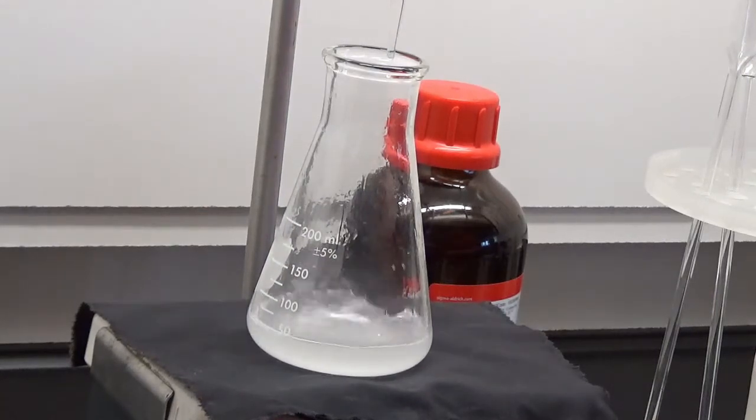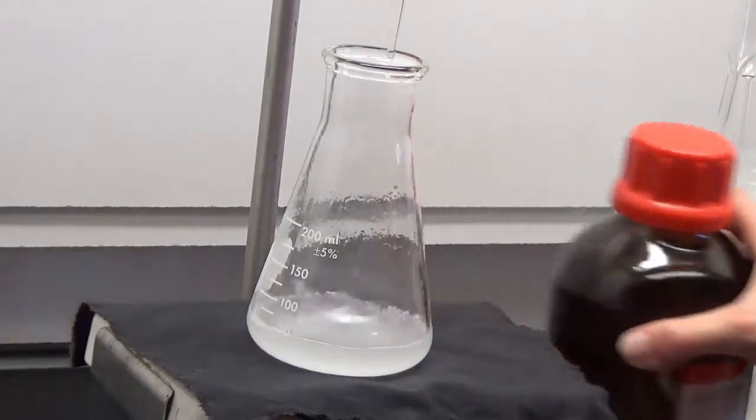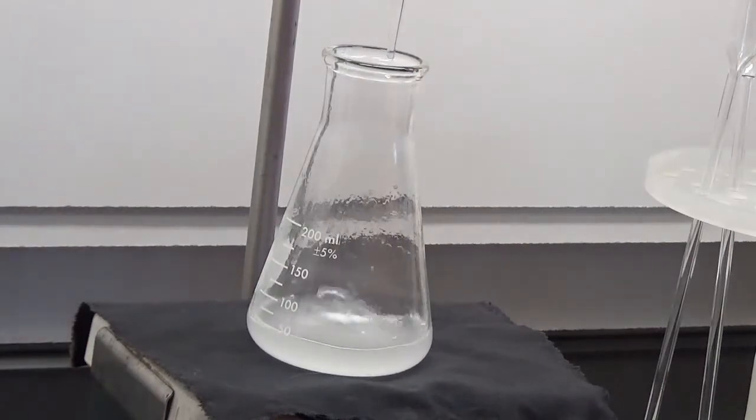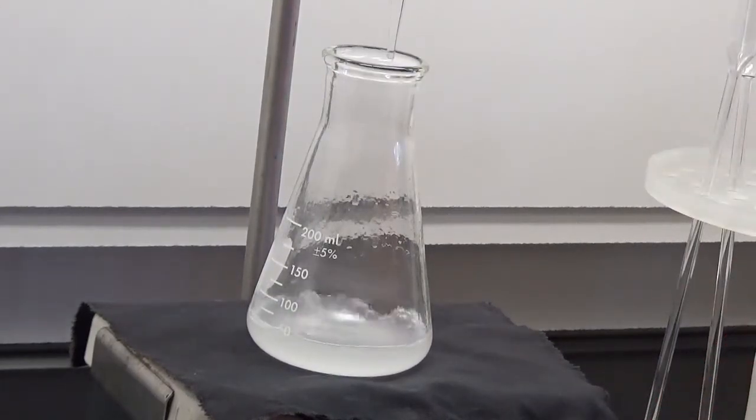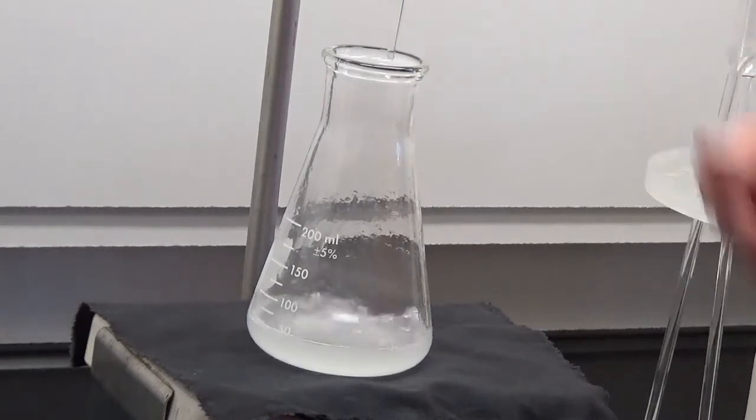There we go. Still looks cloudy. Probably move this out of the background. Should have done that a while ago. Oh well. Just 1 drop. Drops, still cloudy. I have a feeling it's going to happen soon. I don't know, just have a feeling.